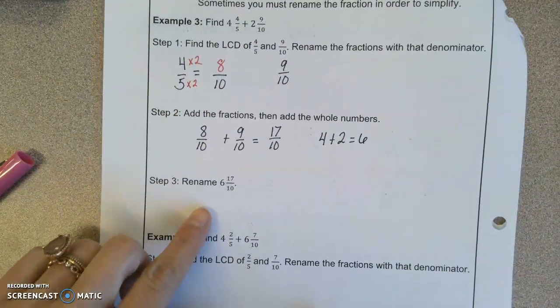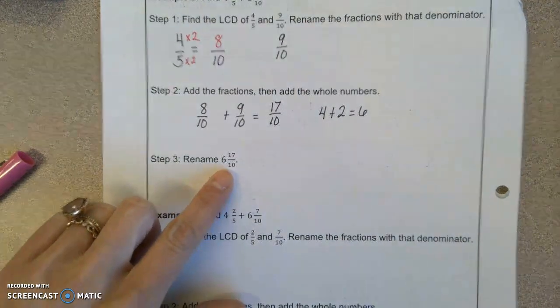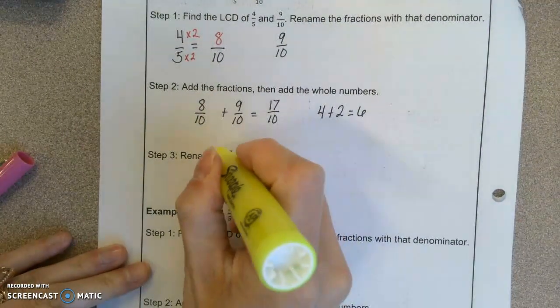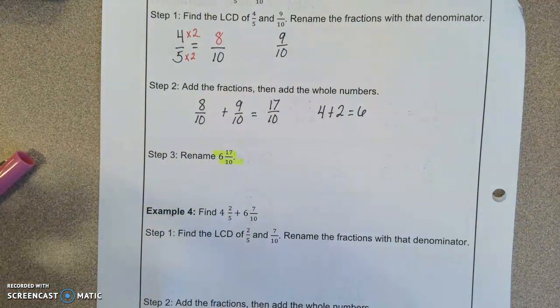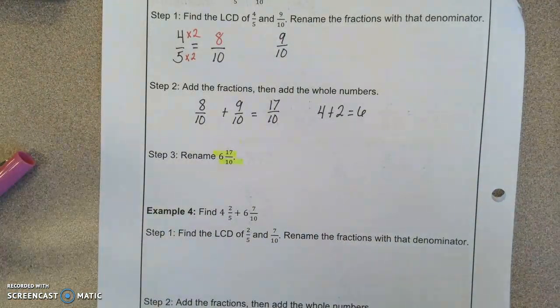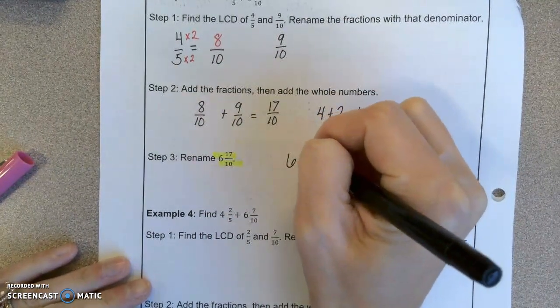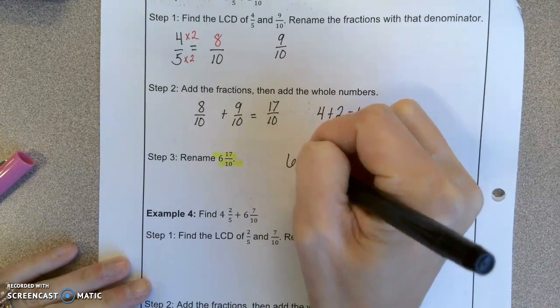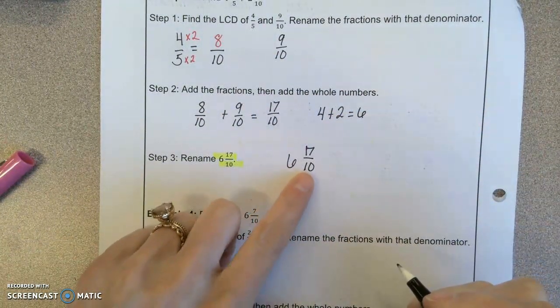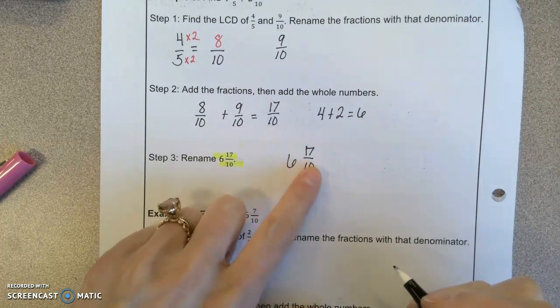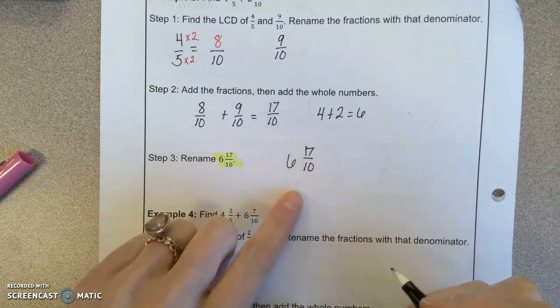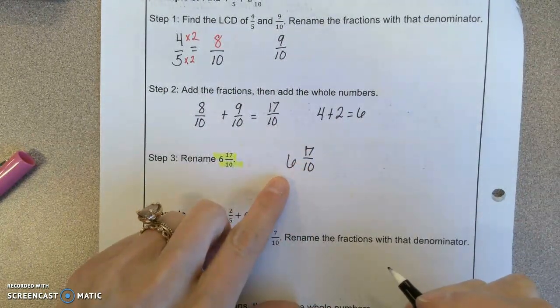So now, when we look at our mixed number, we have 6 and 17/10. Now 17/10 itself is an improper fraction, so we are going to have to do some regrouping here. So what we're going to do, I'm going to take the 6 and 17/10, and I'm going to borrow 1 whole from the 17/10 and add it back onto the 6.